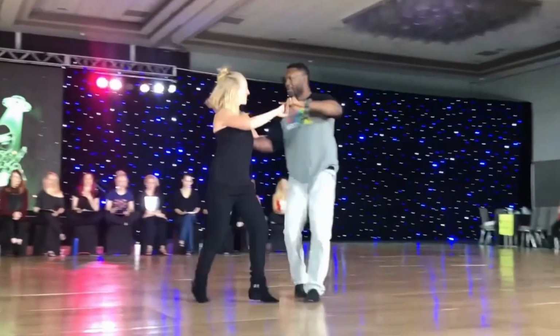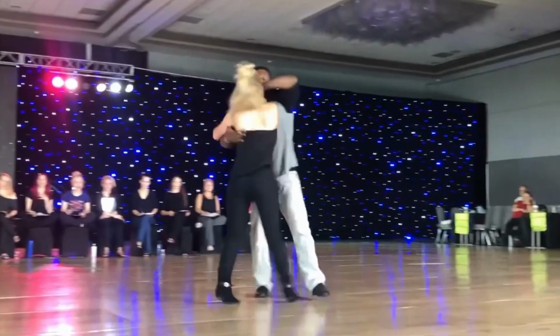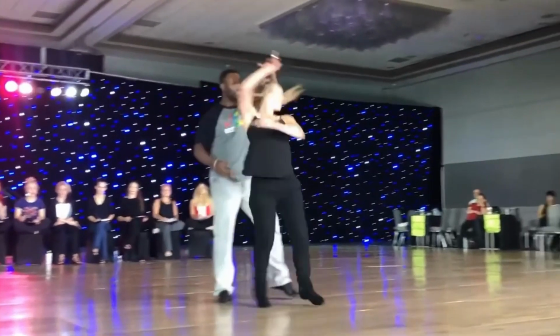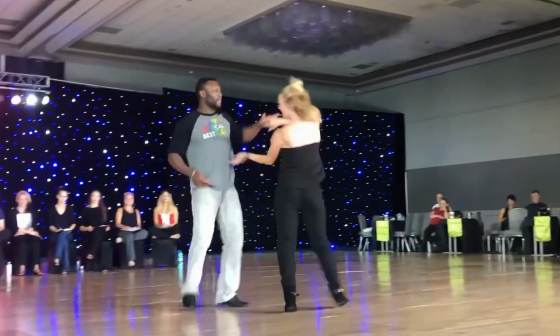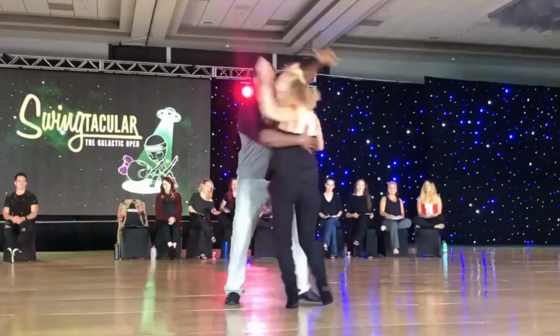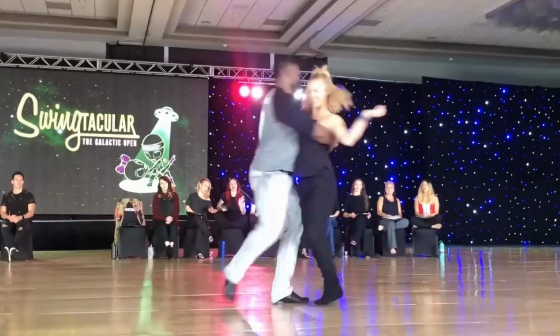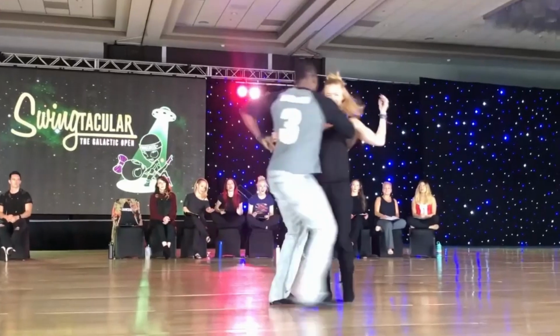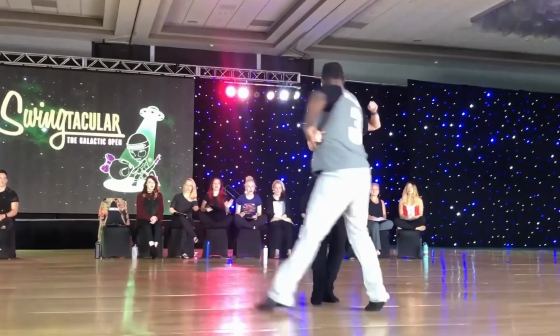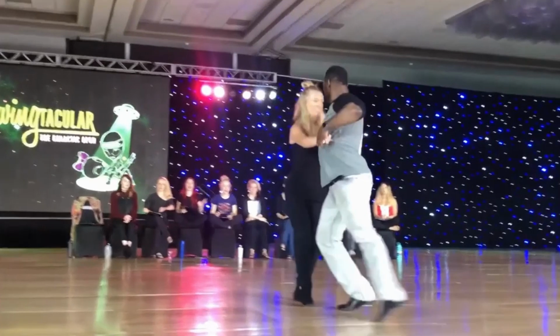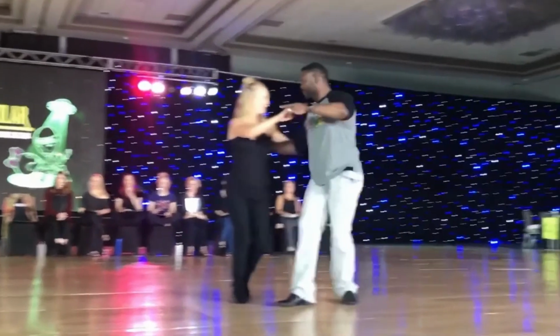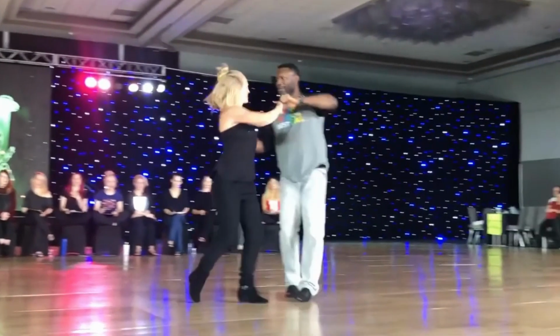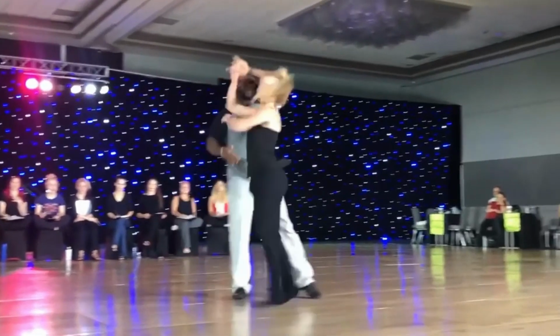So the majority of it is going to be the lateral movement, however, and that's starting at the prep when Nick is wrapping that arm around her back, and then he is using the inside of that arm to help redirect her around him.